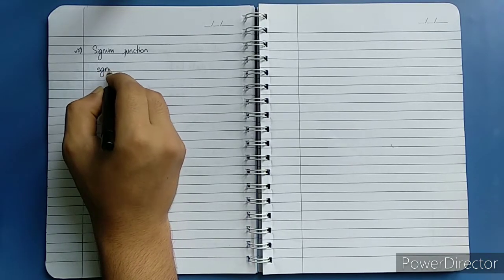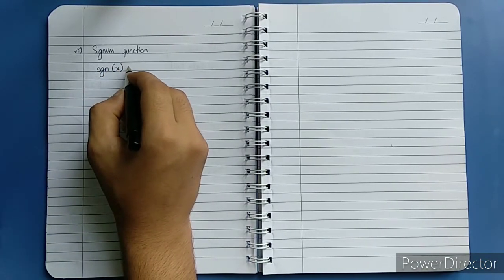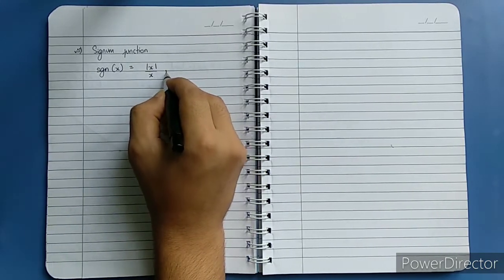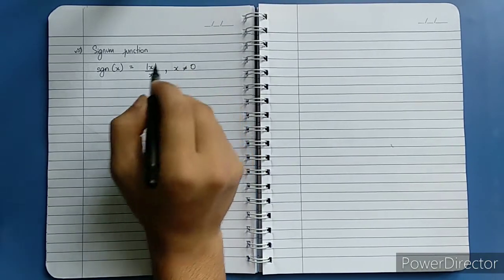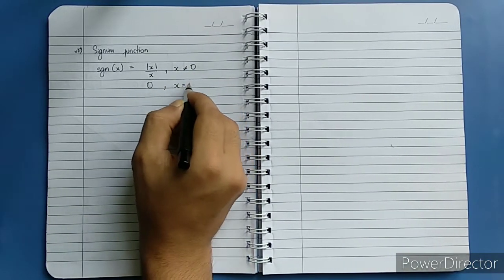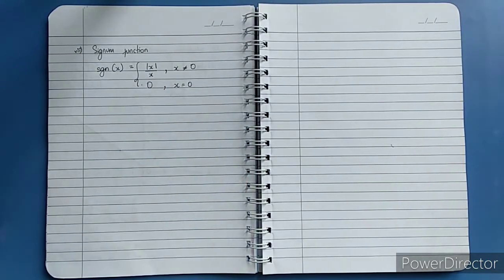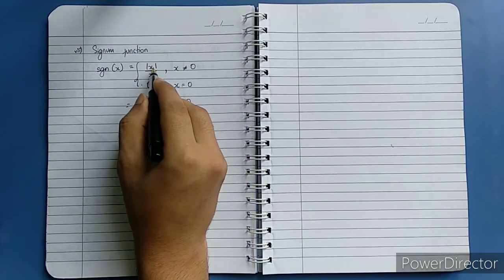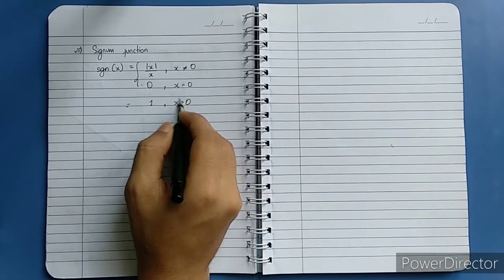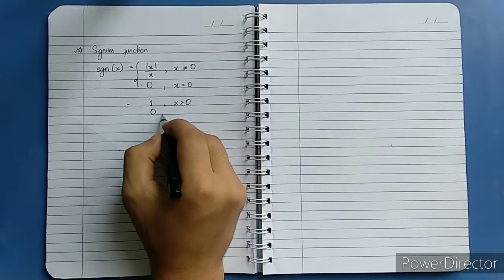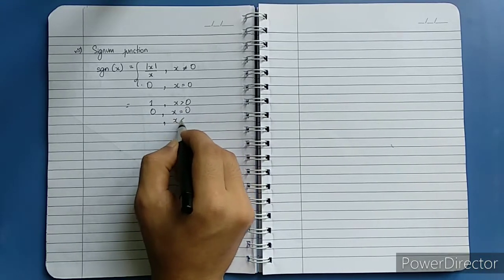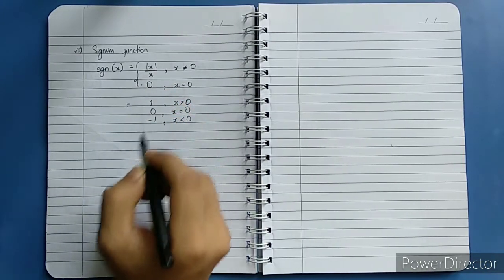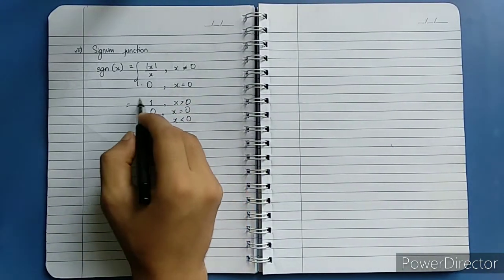So signum of x, this is the signum function, is defined as mod of x by x when x is not equal to 0 and is 0 when x equals 0. Basically, what it means is that if x is greater than 0, mod of x is x, so x by x becomes 1. For x greater than 0, the value is 1, it is 0 for x equals 0, and whenever x is less than 0, mod of x becomes minus x, so minus x by x becomes minus 1. So for x less than 0, the value will be minus 1.